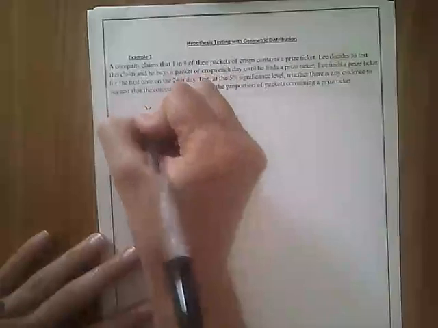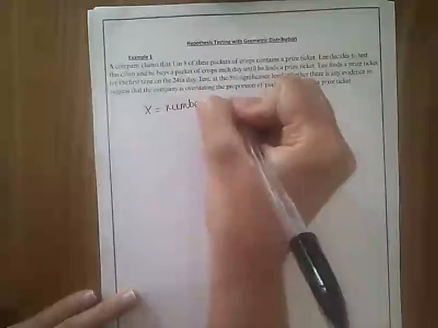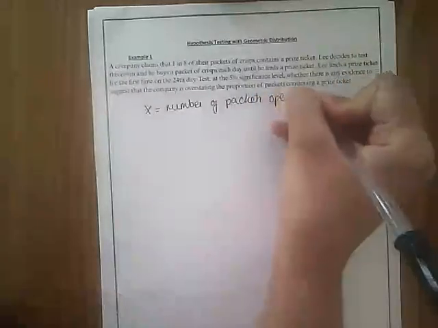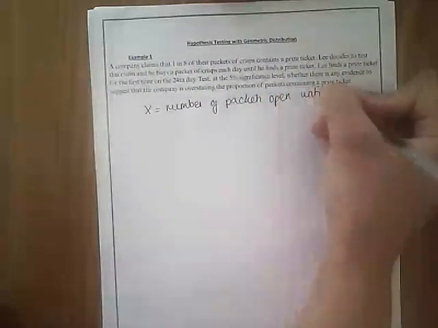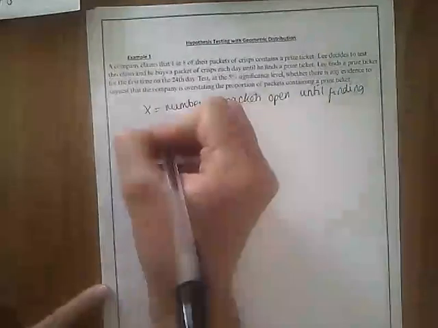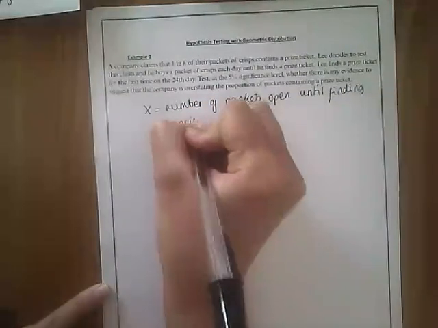Okay, so let's set up our random variable first of all. So we're going to say x is the number of packets that need to be opened until finding a prize. Okay, that is the geometric distribution. Right, then obviously we need to set up our hypotheses.